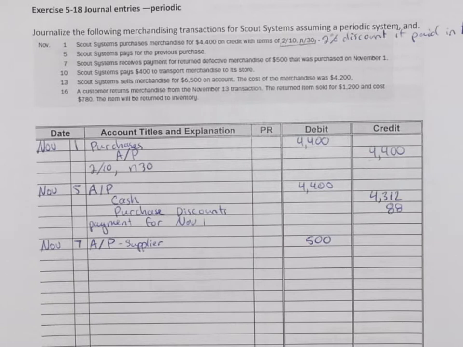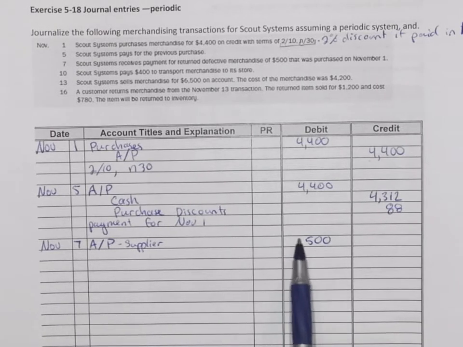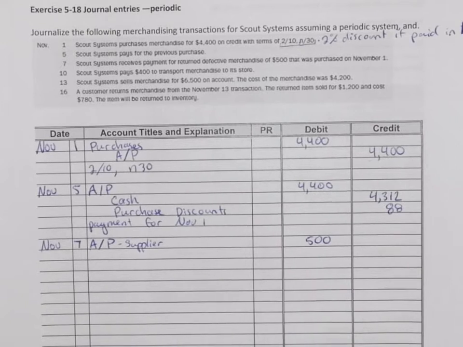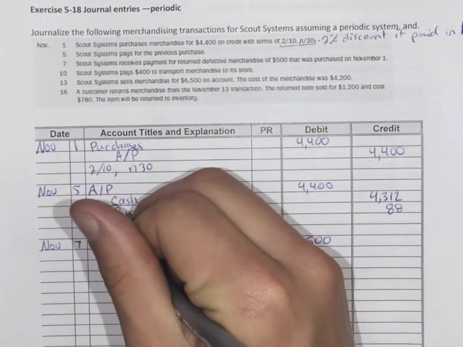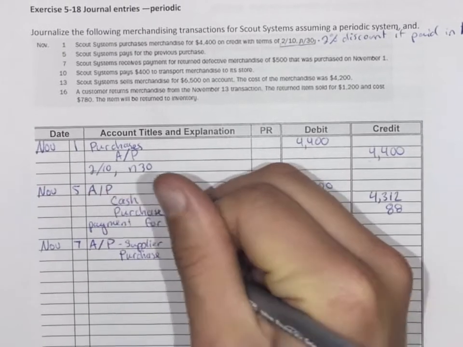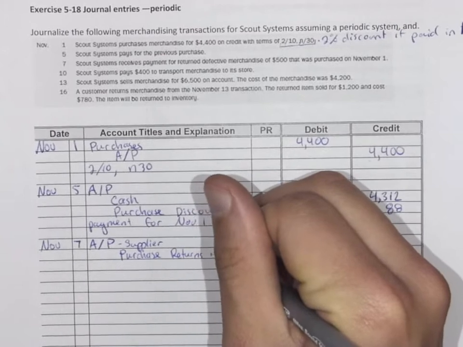What we've done is just write AR or AP, but in real life, this would be like AP Company X, AP Company Y, or AP Company Z, and that's typically how it's managed. The same for accounts receivable. So in this case, we've just created a credit note, and then we would credit our purchase returns and allowances.